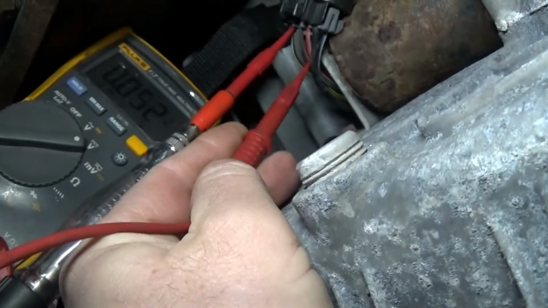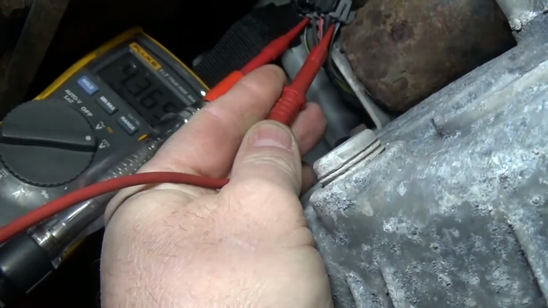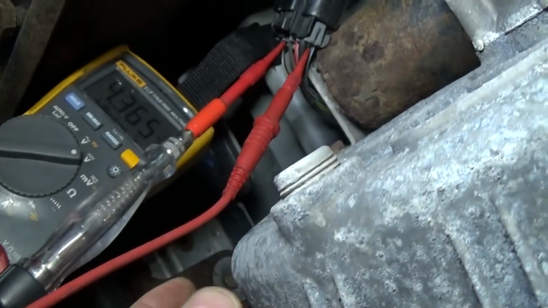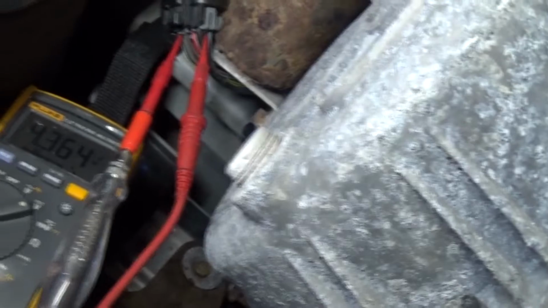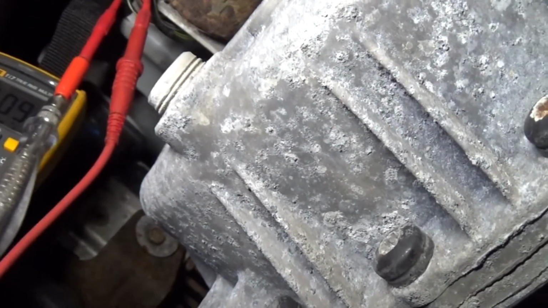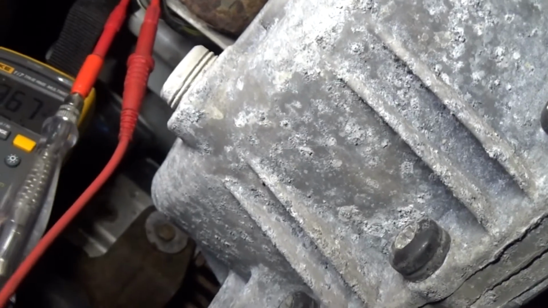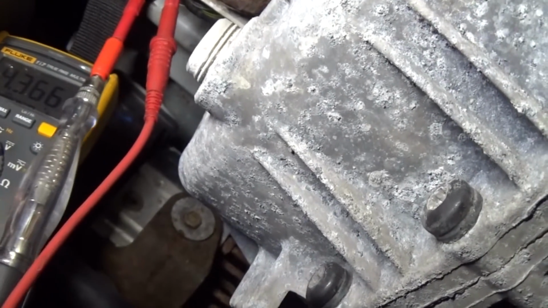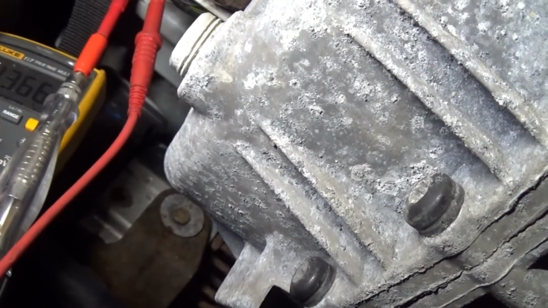4.3. 4.3. Take the ground out. I'm going to disconnect it from the ground. 4.6. Connect the ground again. 4.3. Huh.